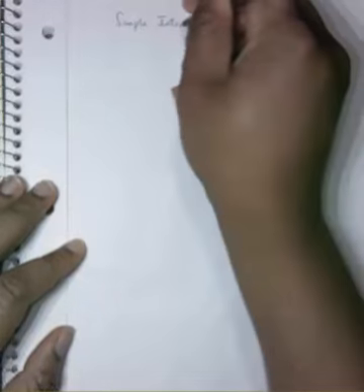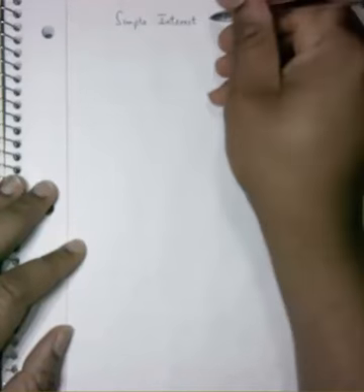This is a series, this is just problem solving. That is what we are doing, and we shall have more videos on problem solving questions pertaining to these interests and annuities. So let's start with simple interest. Let's call this SI.